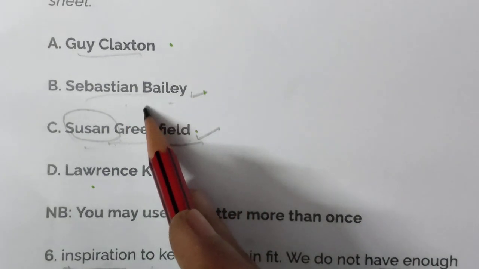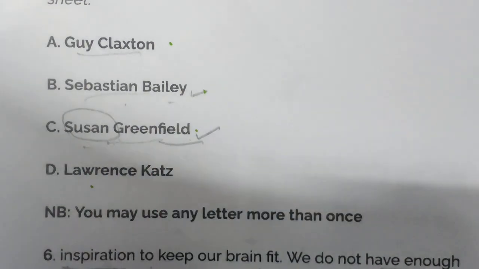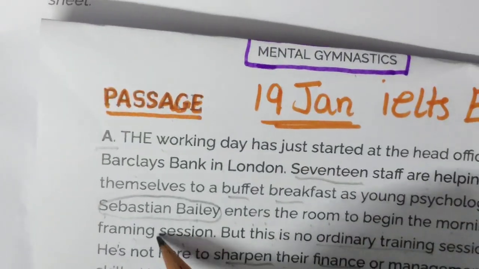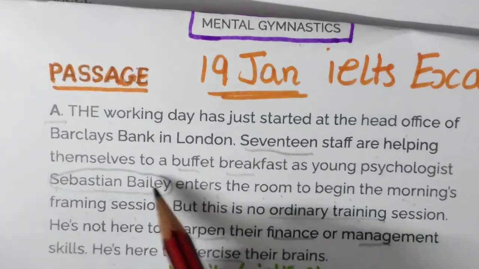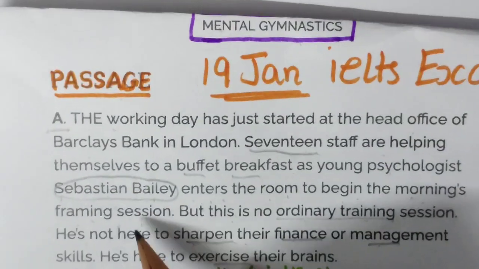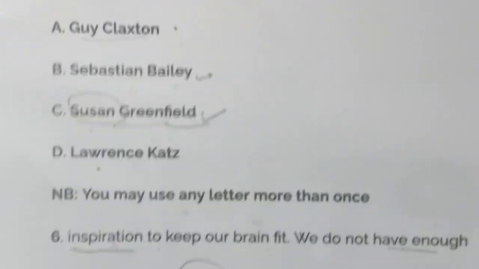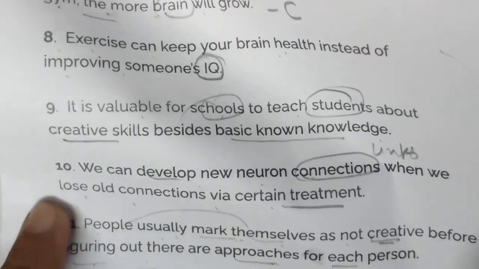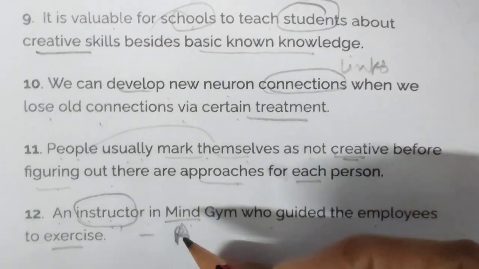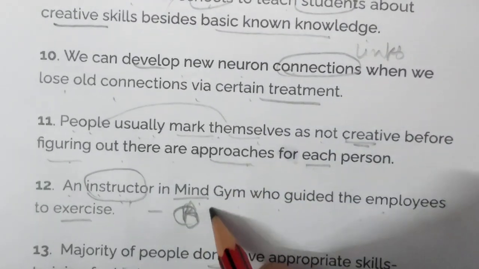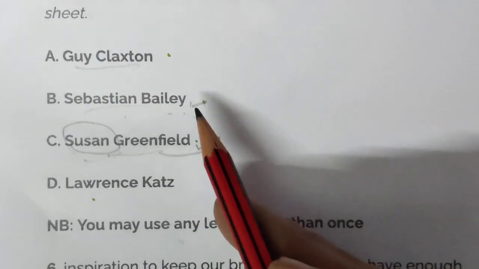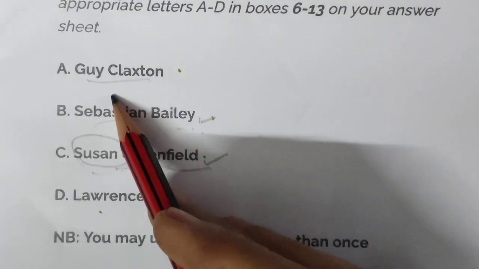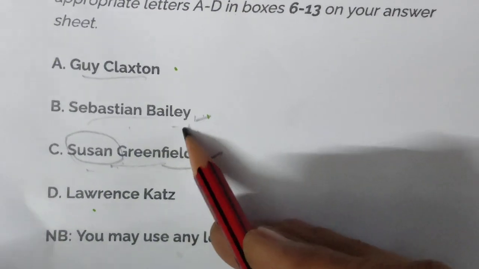In the first paragraph, as I told you, this person's name is here. Sorry, I have written the wrong person's name, that is A. This is not A, this person's name is B. I wrote A, so that was not the answer. B will come with that.